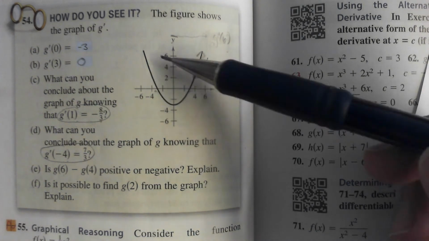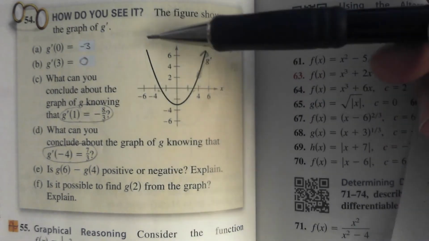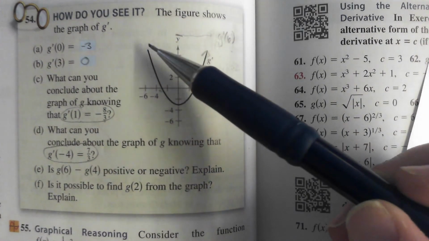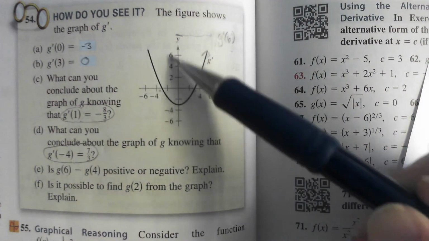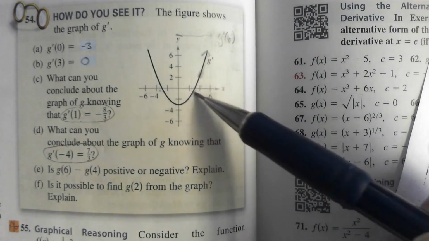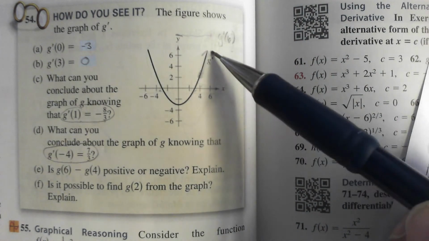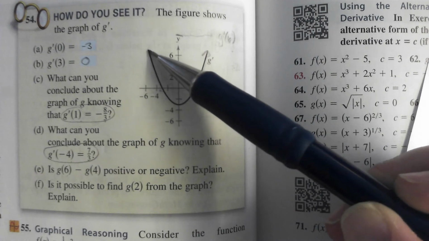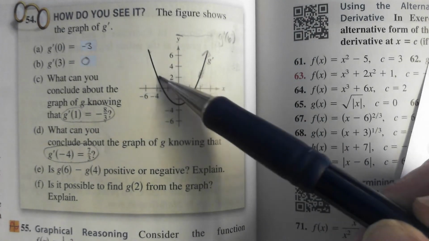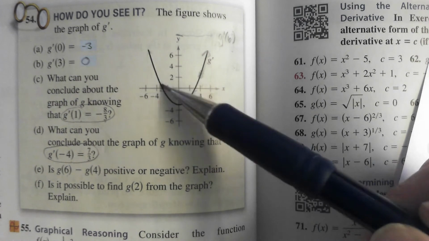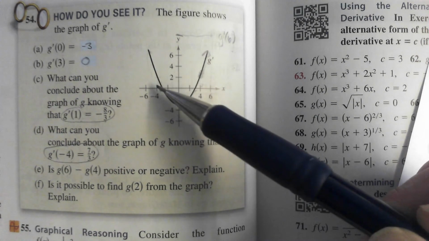Any time that the g prime graph is above the x-axis and in the positives, that means that your original graph is increasing here, because the slope is positive here. And the original graph is also increasing here, because these slopes are positive. It's increasing faster here, because the g prime value is higher than it is here. But still, both g prime values are in the positive, which tells us our slope of the original is in the positive.